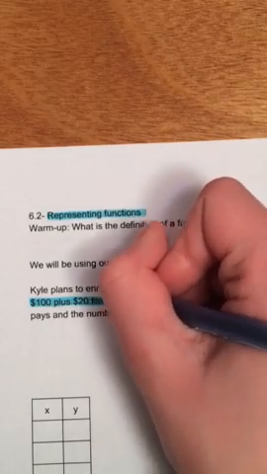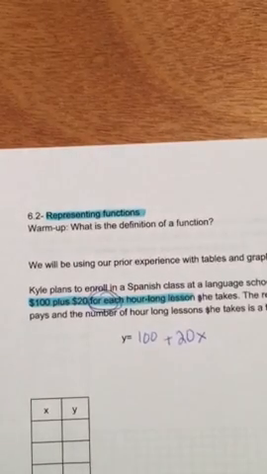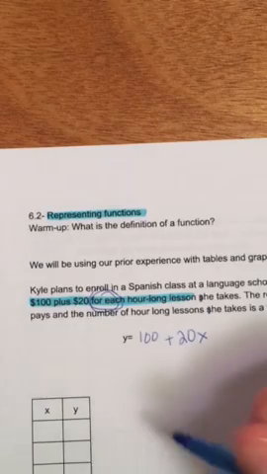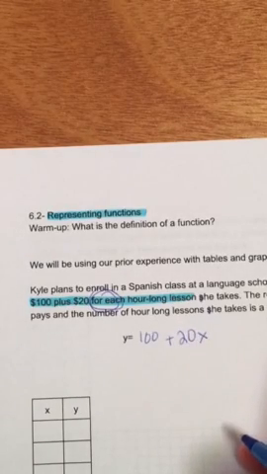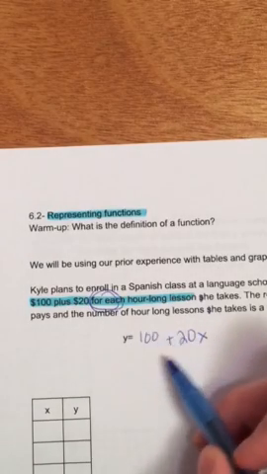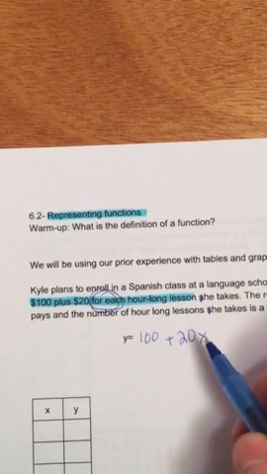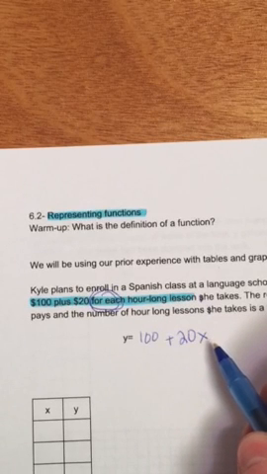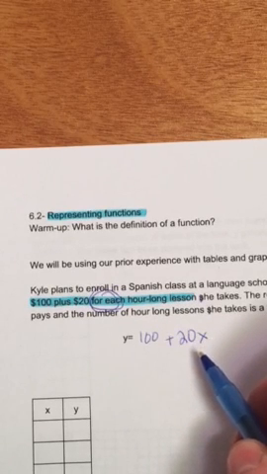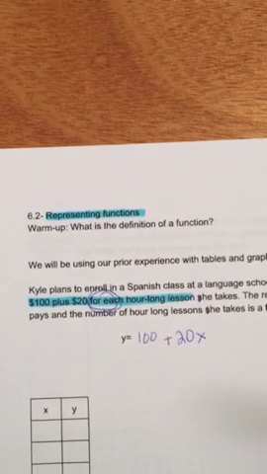Whenever I see for each or per, that means I'm doing some sort of multiplication, okay? So it's 20 times x, okay? And I have the $100 straight fee that I'm paying right off the bat, plus $20 for every hour, okay? So that's my equation. So pretty basic. Your equations are going to be very similar every time in this case, okay?